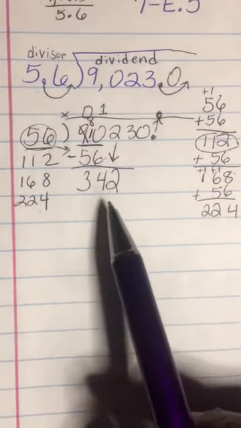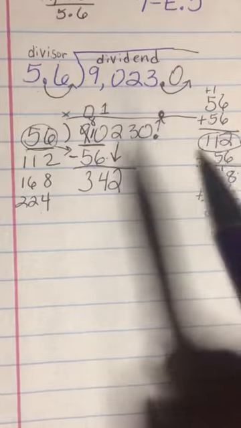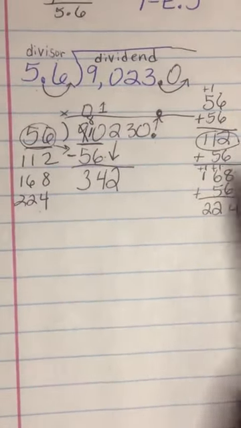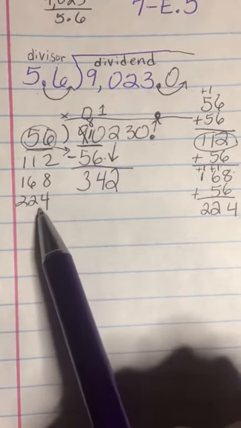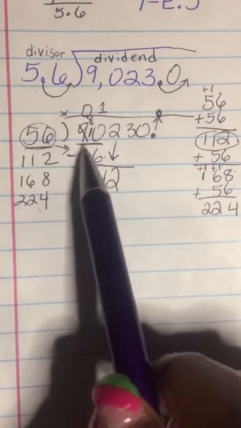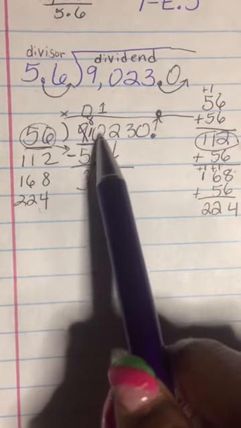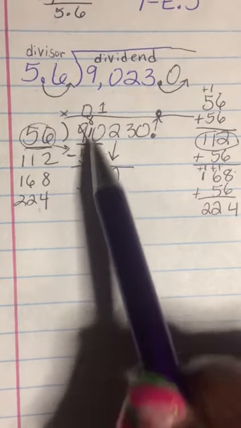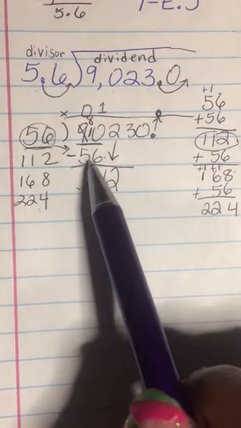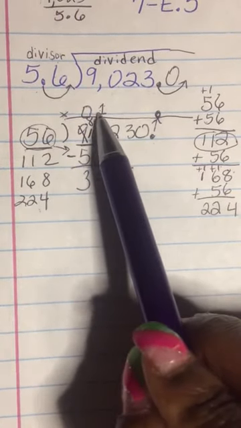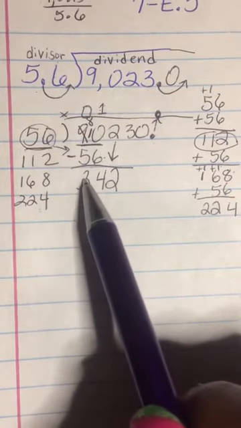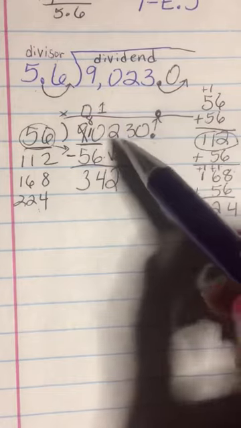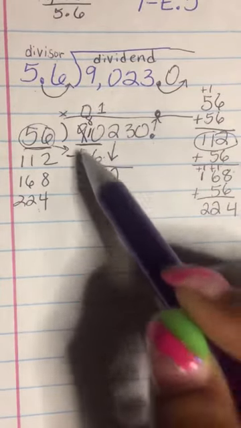So the steps to division are divide, multiply, subtract, bring it down. Divide, multiply, subtract, bring it down. When we look at our multiples, we are dividing. We're trying to find a multiple that's closest to 90. That's our first step. Divide, multiply. What number times 56 gave us the 56? It was 1. Divide, multiply, subtract, bring down. Next step is to start all over.